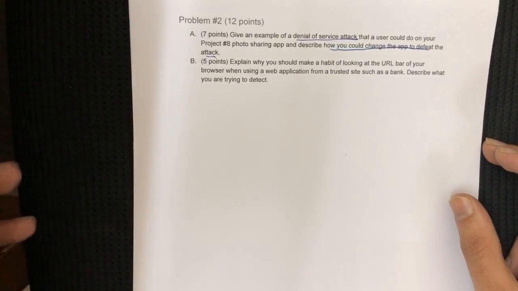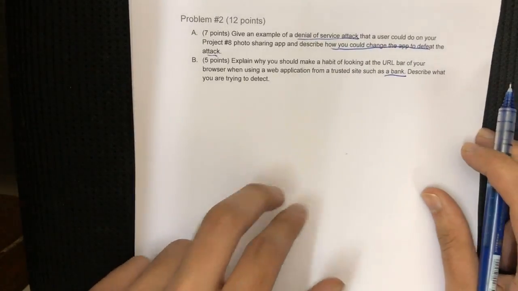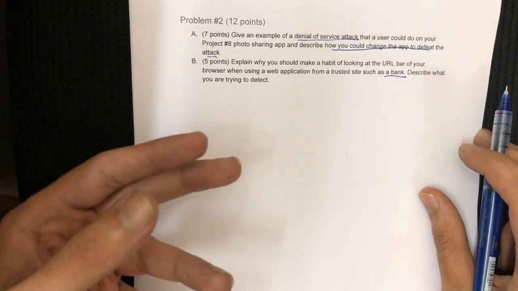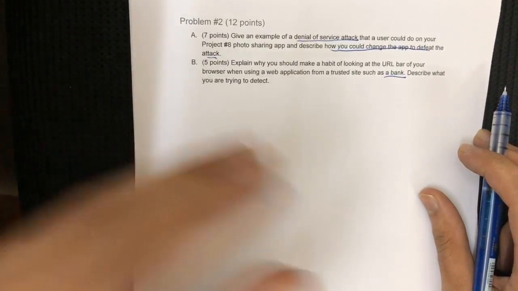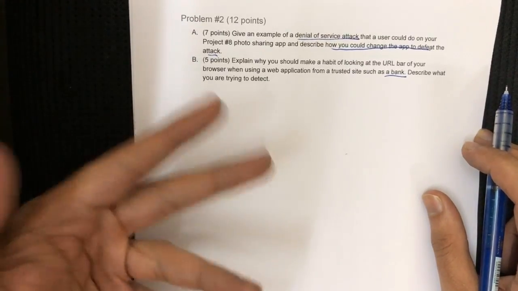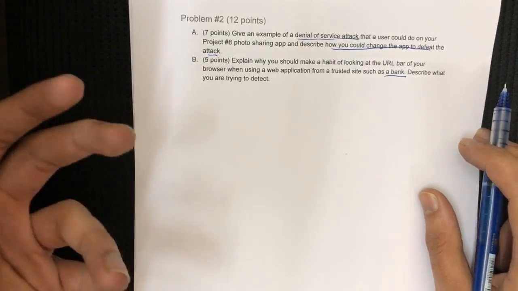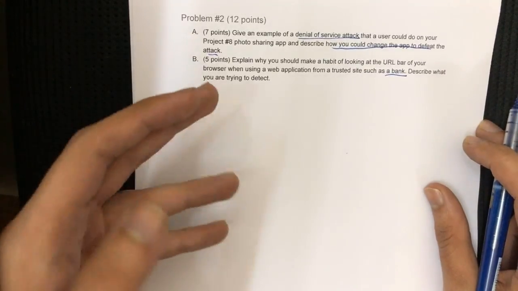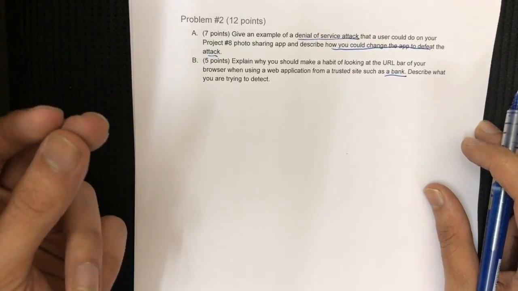With bank websites, you need to be really sure that you are transacting with the actual bank website, and not some malicious website that's been copied from the actual website and is just trying to take away your money. So you should look at the URL and check for the SSL or TLS certificate.